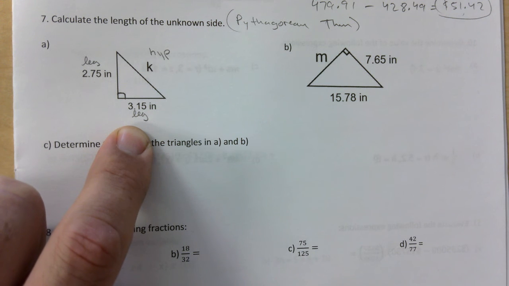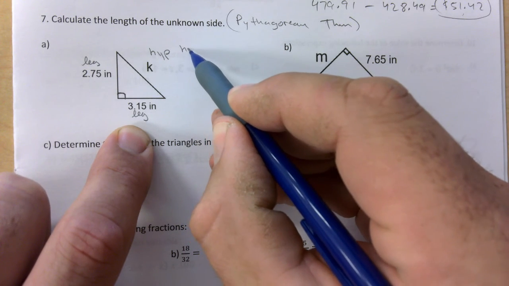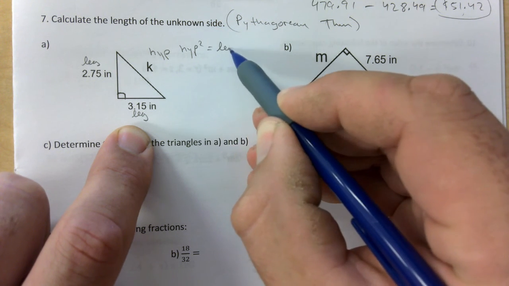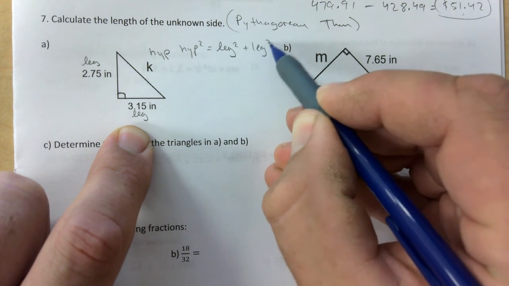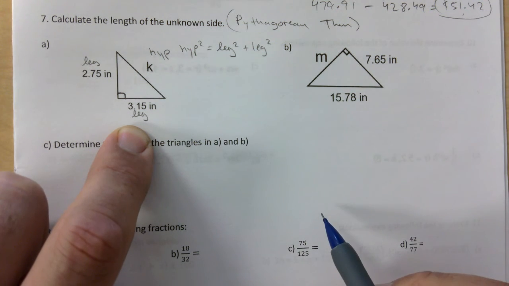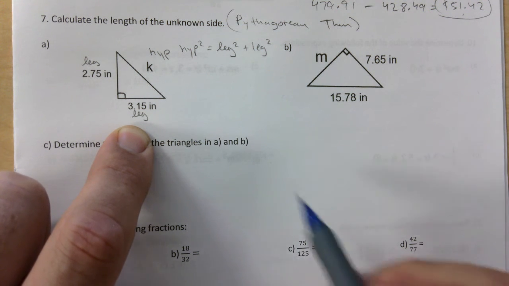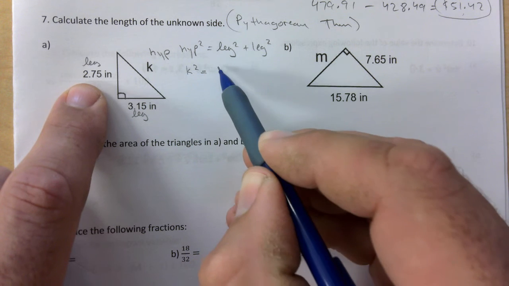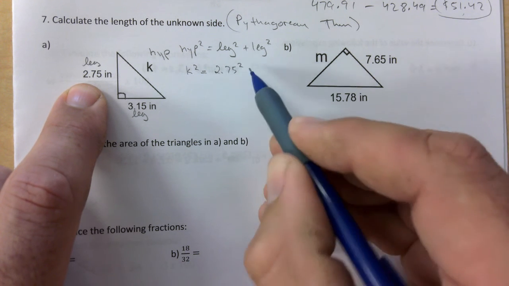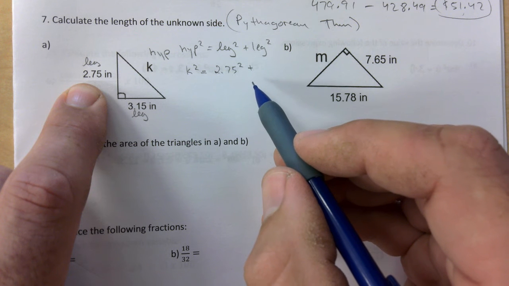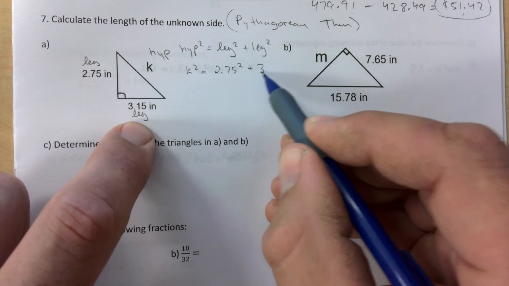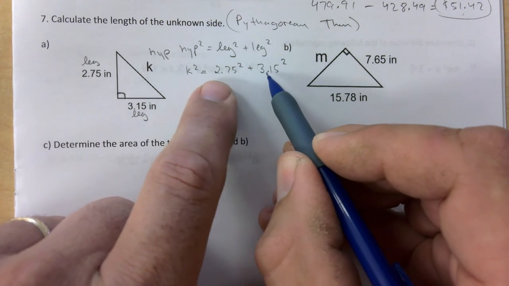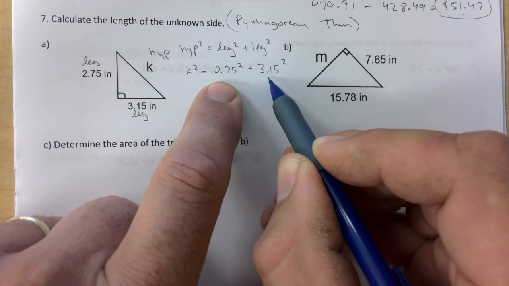So I know you used ABC. I know your teachers did that, but I don't use ABCs as often. What I will use is I'll tell you that the hypotenuse squared is equal to leg squared plus leg squared, because this is the whole concept of the Pythagorean theorem. Okay, so basically K is my hypotenuse, so K squared is equal to 2.75 squared, and it's not times 2, folks, it's squared, okay? 3.15 squared. So you grab both of the legs and you plug them into your formula.